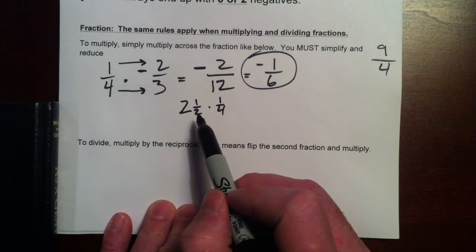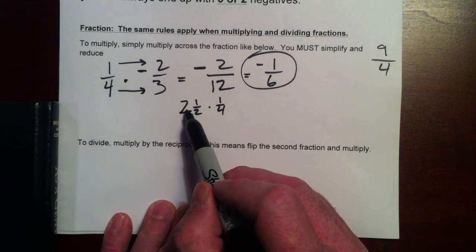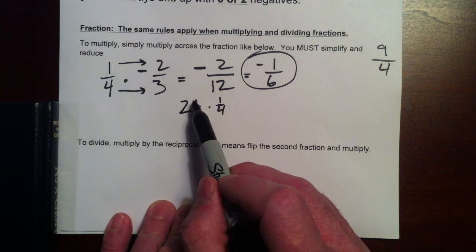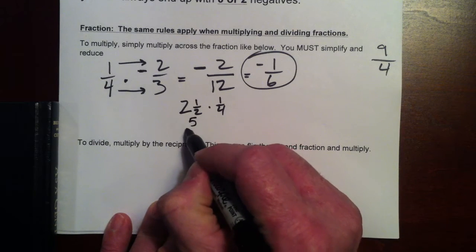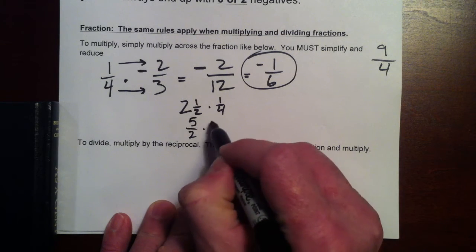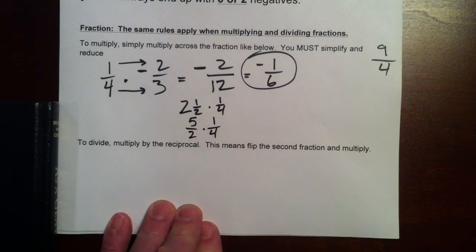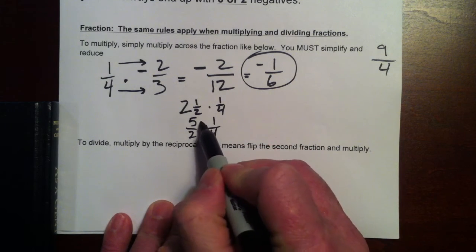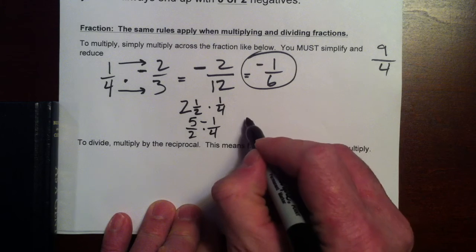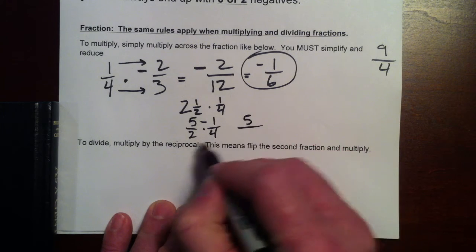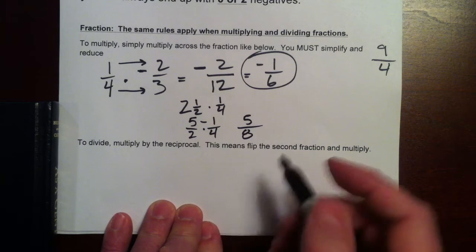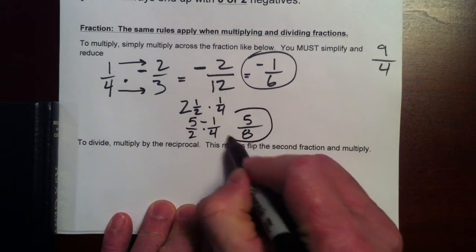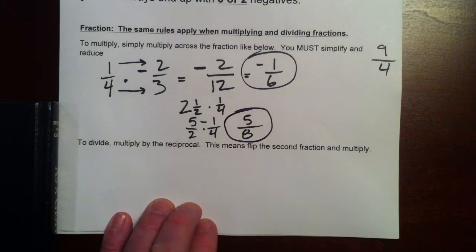In order to do that, we have to take this 2 and multiply it by that 2, which is 4, and then add this 1, which is 5. And therefore, that becomes an improper fraction of 5 over 2 times 1 over 4. Well, again, we multiply straight across like we did before. 5 times 1 is 5. 2 times 4 is 8. This will not reduce anymore. Therefore, the answer is 5 over 8.